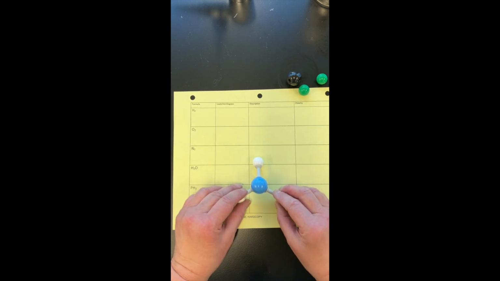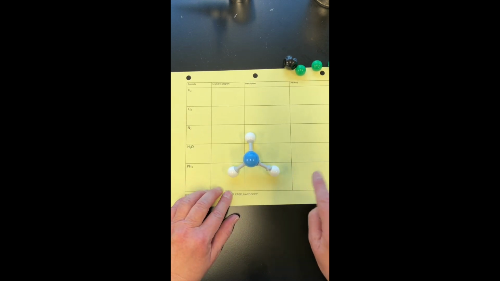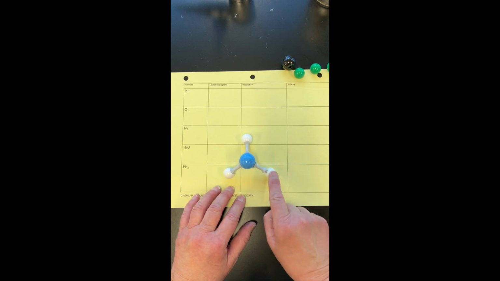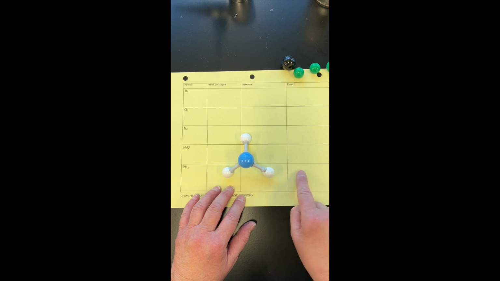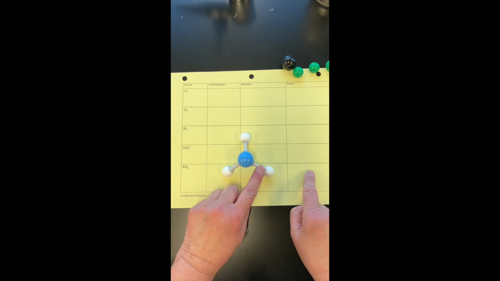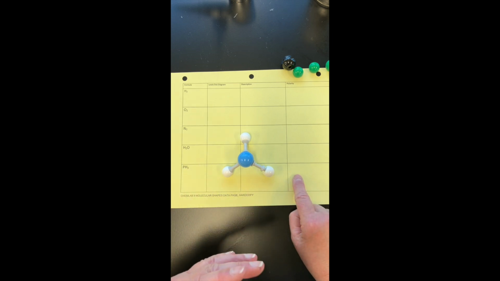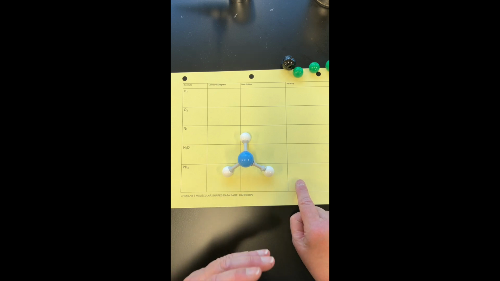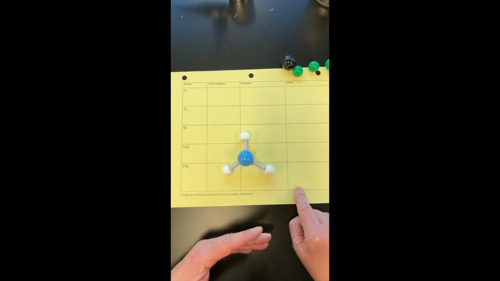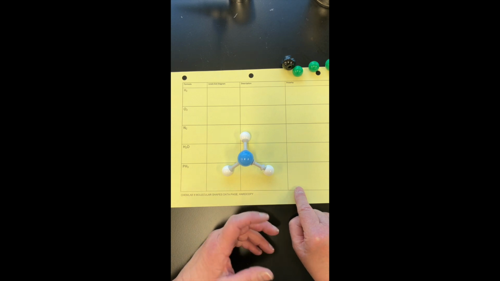So now what I need to do, again, is find the difference in electronegativity between the phosphorus and the hydrogen. And I need to find, is that going to be a mostly ionic bond? Well, it's not, because this is going to be a covalent bond. Is it going to be polar covalent? Is it going to be mostly covalent? Is it going to be covalent? That is what you need to find, or non-polar covalent.